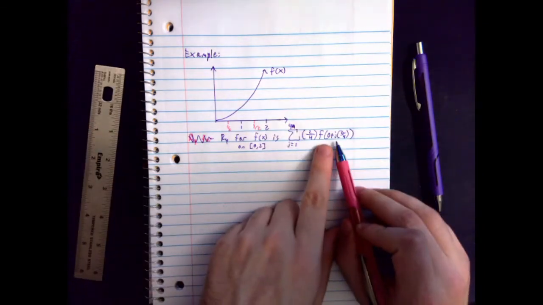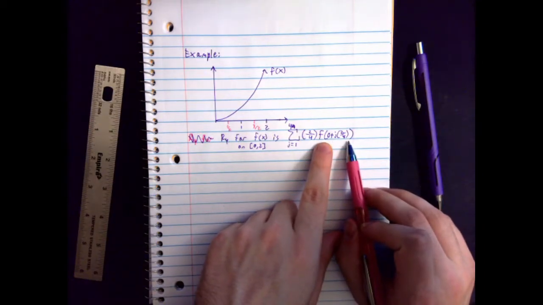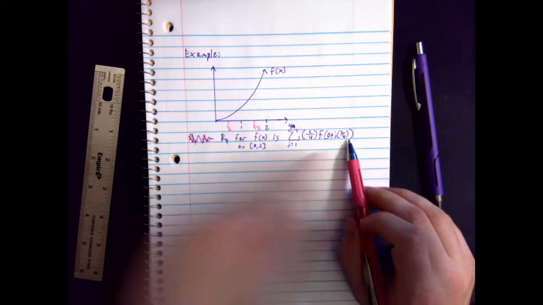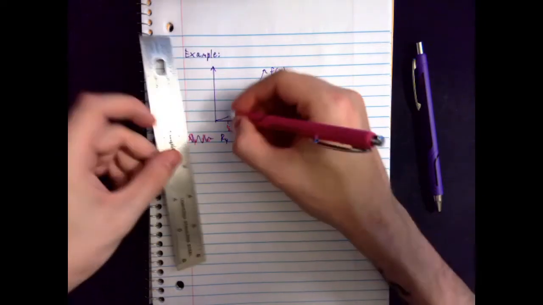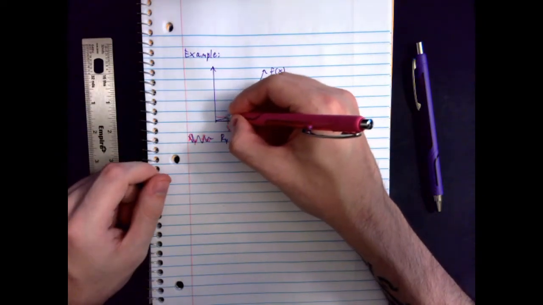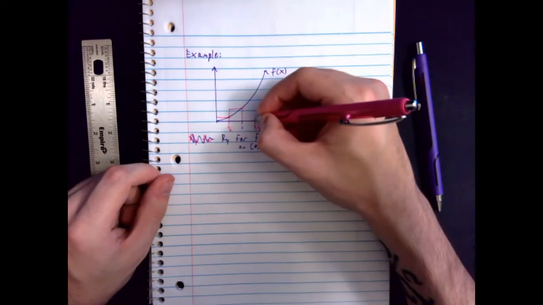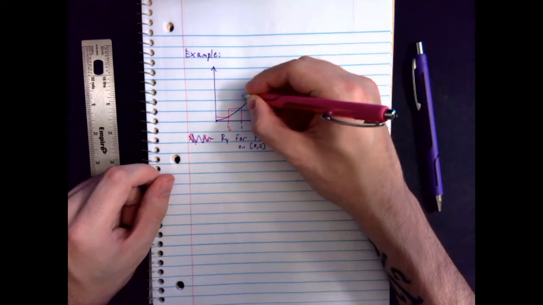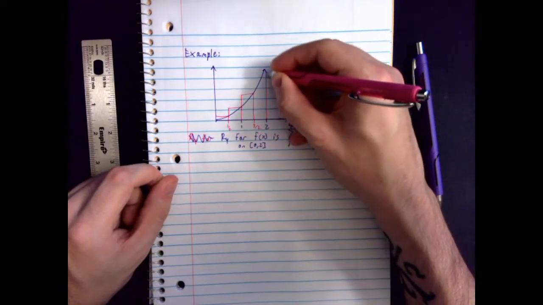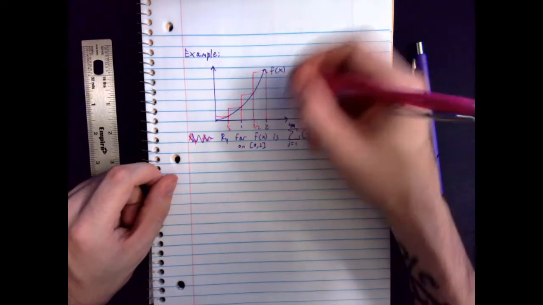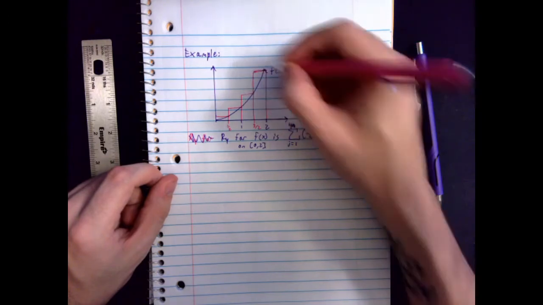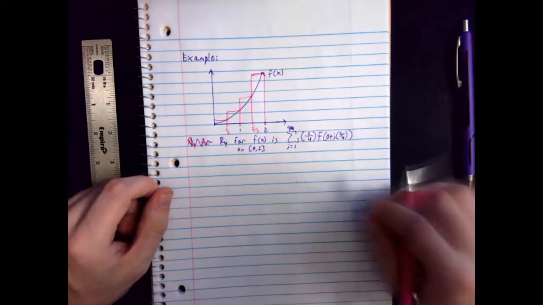And I'm evaluating the function at the right endpoint of each of these subintervals. And so what I end up with is something that looks like this. Not the most perfect drawing, but you get the point.